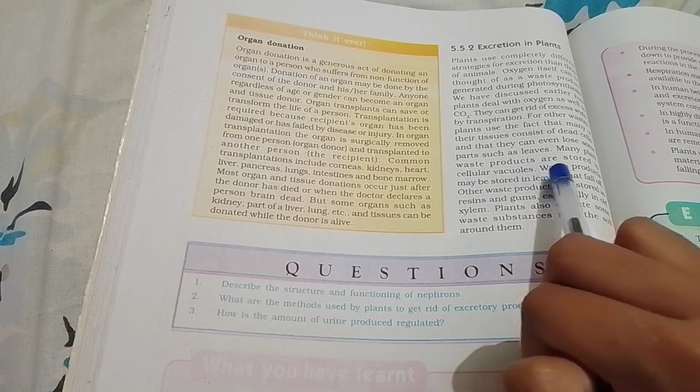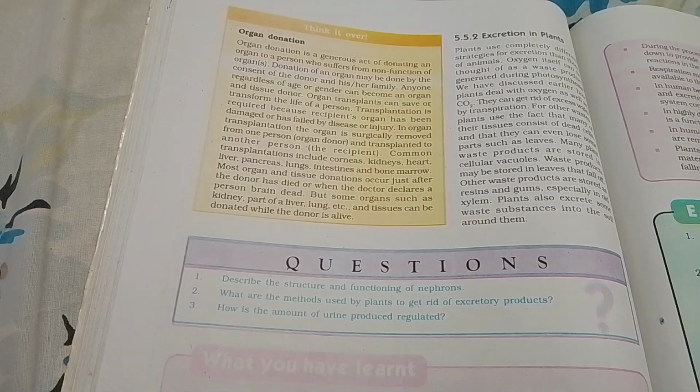Many plant waste products are stored in the cellular vacuoles. Waste products may be stored in leaves that fall off. Other waste products are stored as resins and gums, especially in old xylem. Plants also excrete some waste substances into the soil around them.